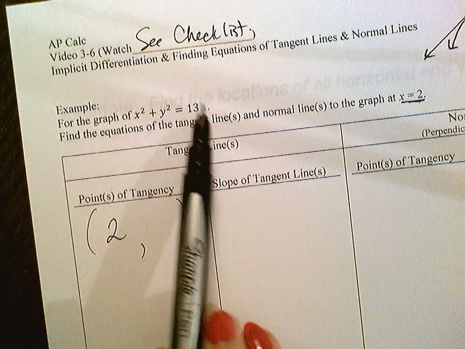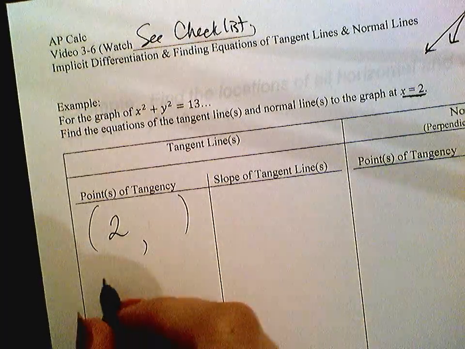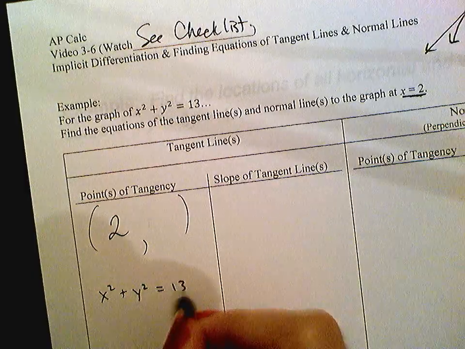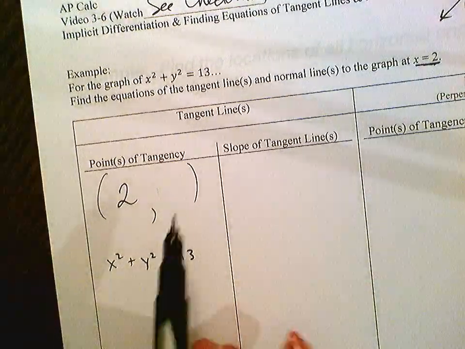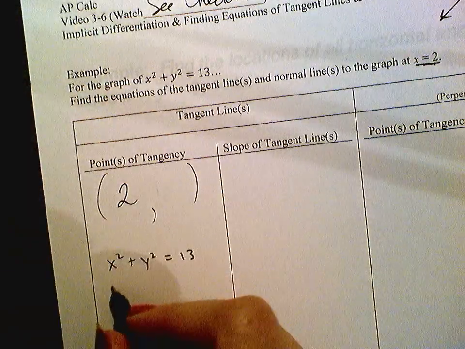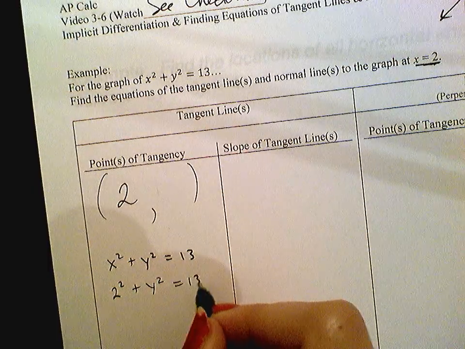Well, they're giving me an equation up here that relates x and y right off the bat, so maybe let me write it down. So x squared plus y squared equals 13. I'm trying to find the y-coordinate or coordinates that correspond to this x-coordinate. So I'll just plug in 2 for the x-coordinate.